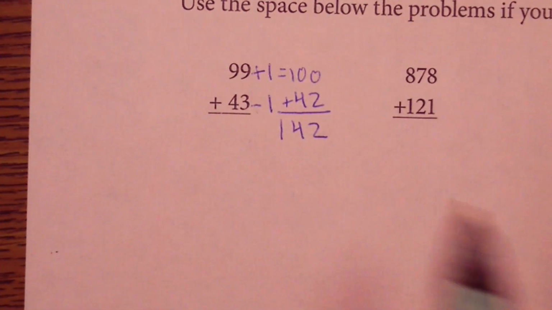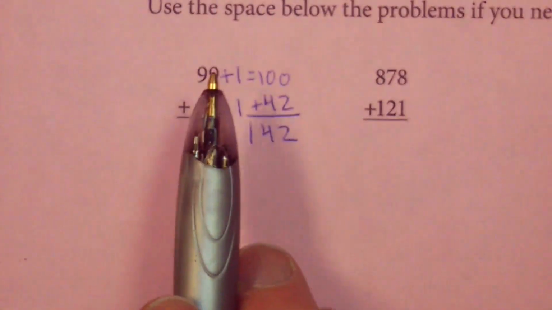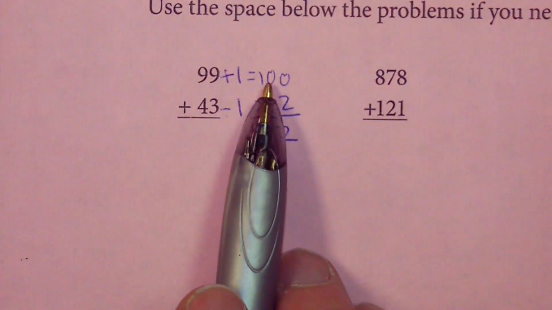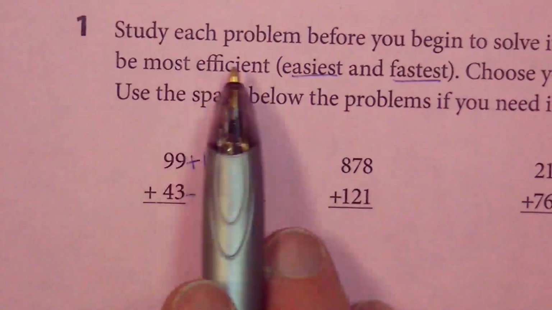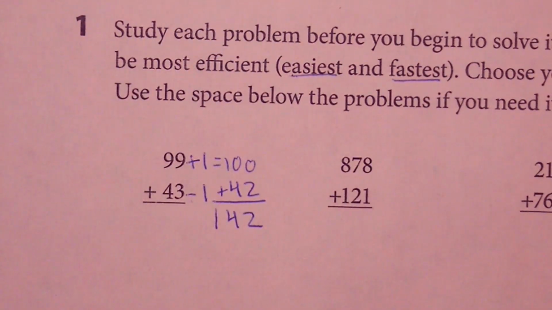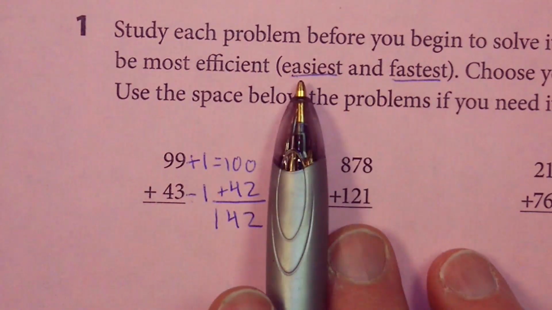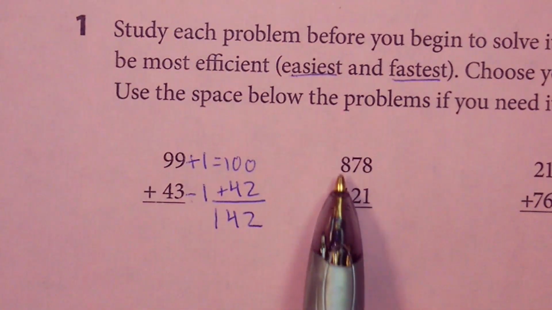I'd say so. And by looking at this for a minute before I jumped in, I found maybe what you might say is the most efficient, your easiest and fastest way to do it. And maybe that wasn't your fastest, but it was your easiest, and that's okay too, right?